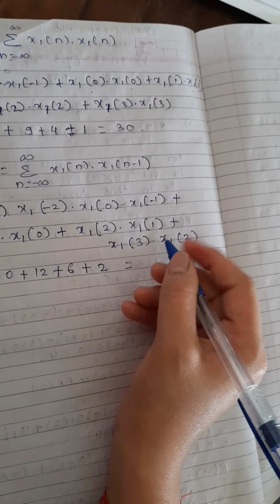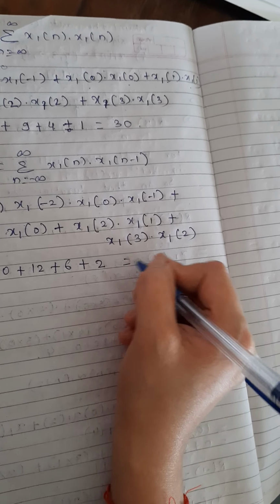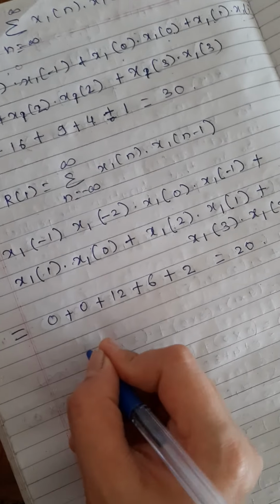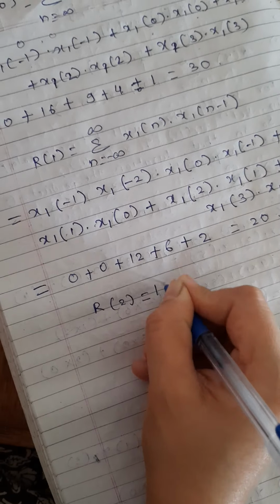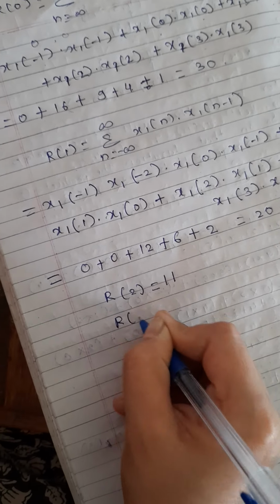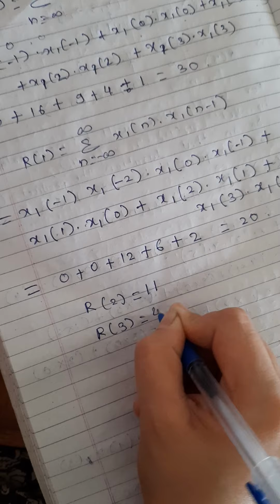So this value is 12 plus 6 plus 2, which is 20. Similarly, we can find the value r2. Here I directly write the answer, and r3 is 4.